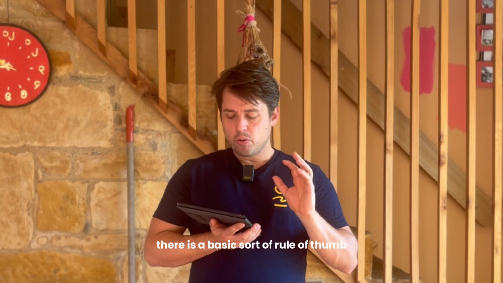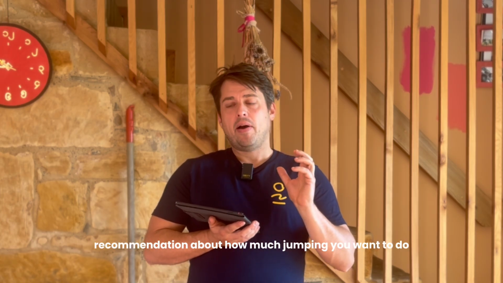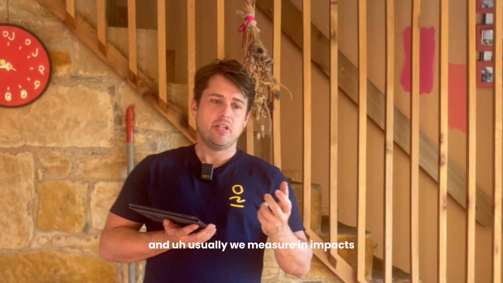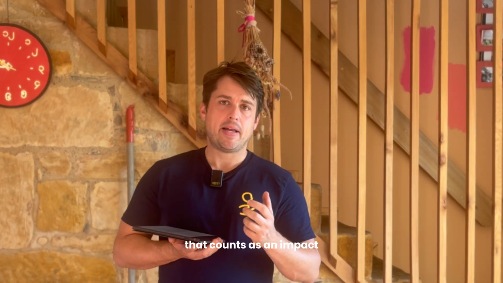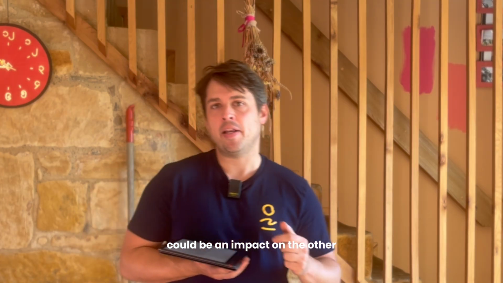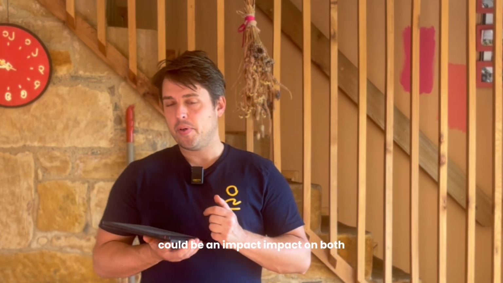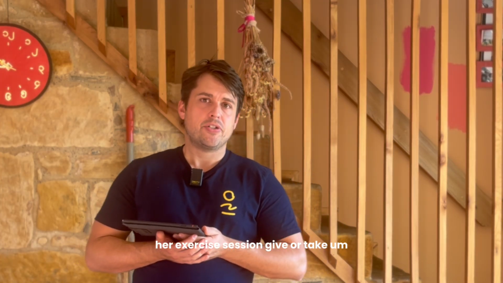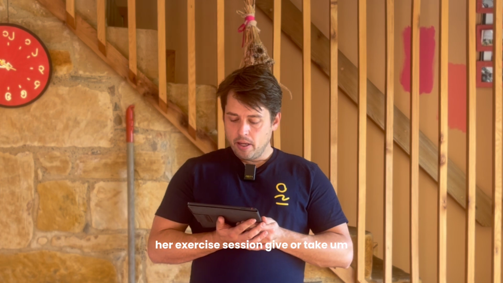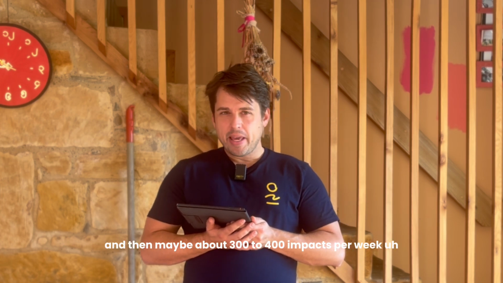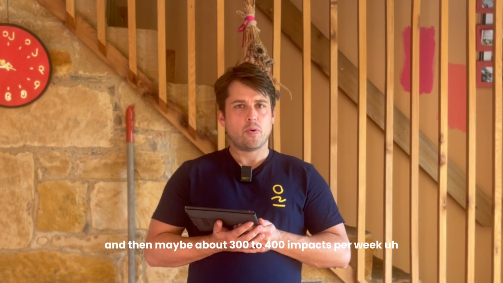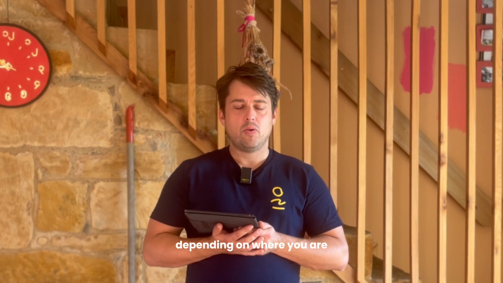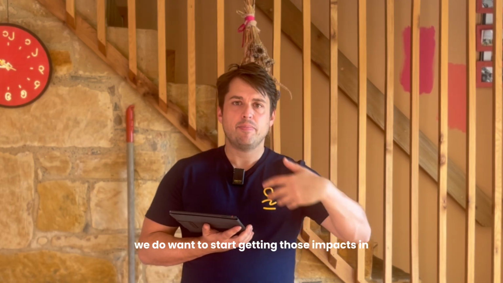There is a basic rule of thumb recommendation about how much jumping you want to do, and usually we measure in impacts. So every single time you come down to the ground, that counts as an impact. It could be an impact on one side, on the other, or on both. But basically, you want to get about 50 to 60 impacts in per exercise session, give or take. And then maybe about 300 to 400 impacts per week, depending on your life, depending on where you are, we do want to start getting those impacts in.